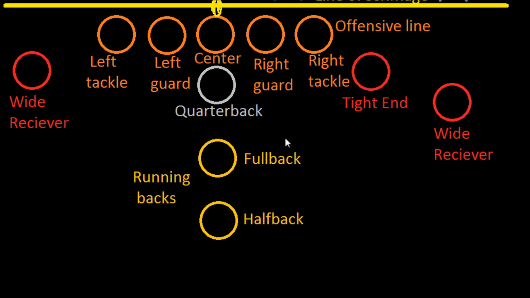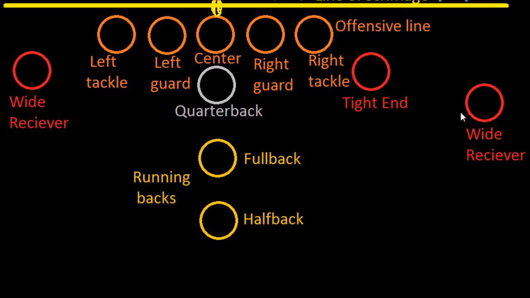Now, I don't know if I said it or not, but there are 11 guys both on offense and defense, and it's really not required that they line up in this format. Typically these are the ones you'll see, but it's not required. Sometimes we'll have the wide receiver out further. Maybe instead of a tight end, we'll have a third wide receiver, and he'll line up over here close to the wide receiver.